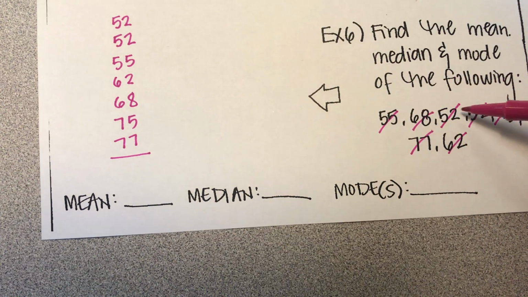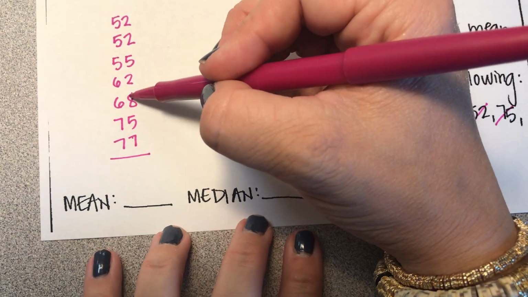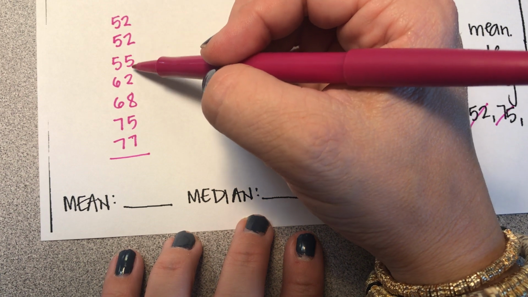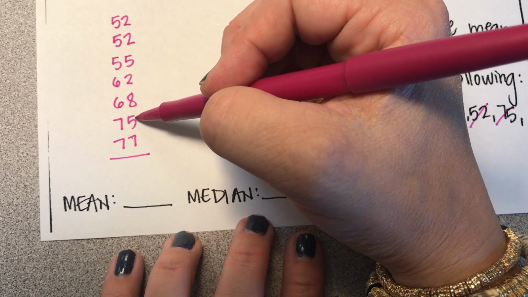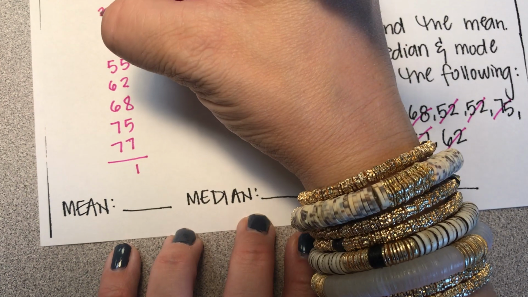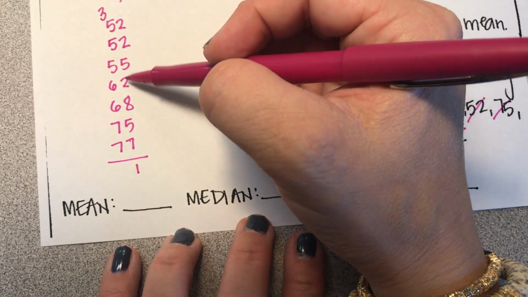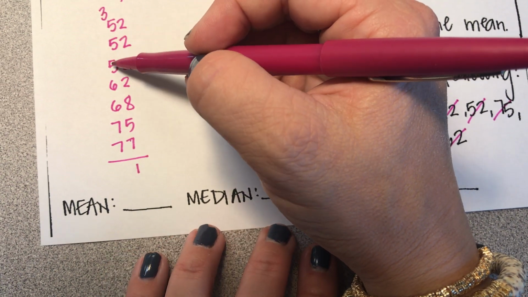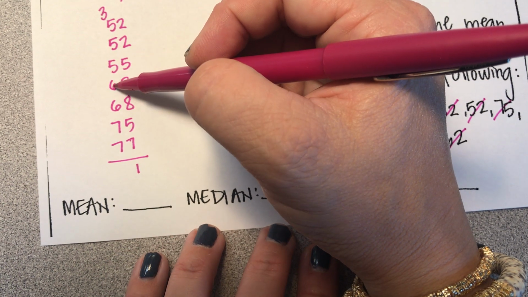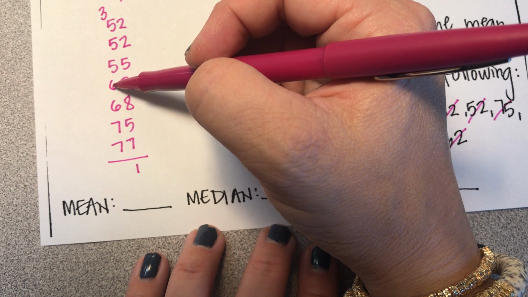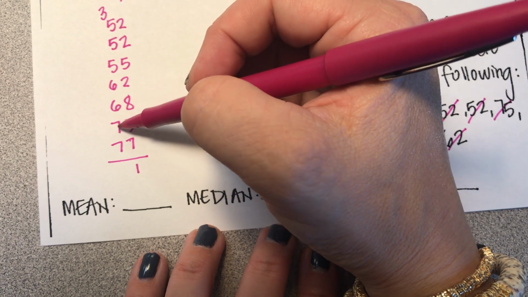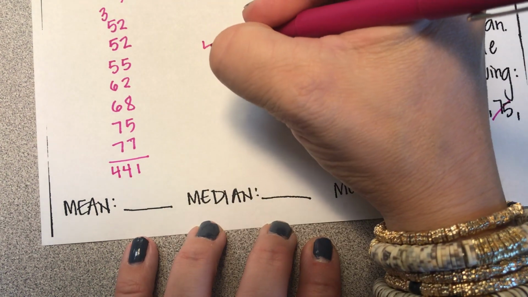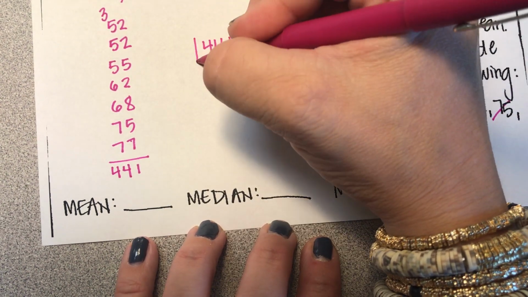And I should have 1, 2, 3, 4, 5, 6, 7. So that's 2, 4, 9, 11, 19, 24, 31. Let me double check. 2, 4, 9, 11, 19, 31. Okay, so now I have 5, 10, 15, 21, 24, 30, 37, 44. So when I added it together, my sum is 441.